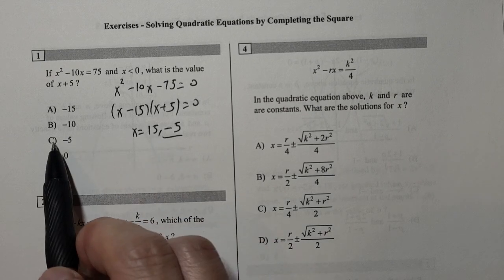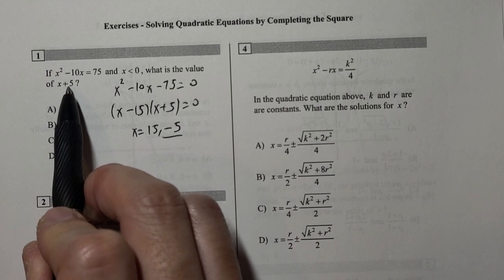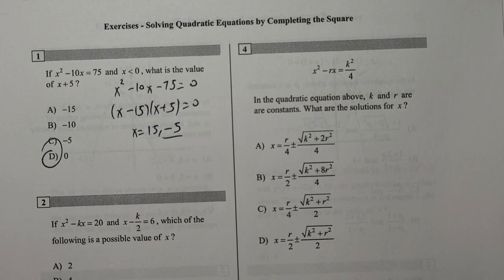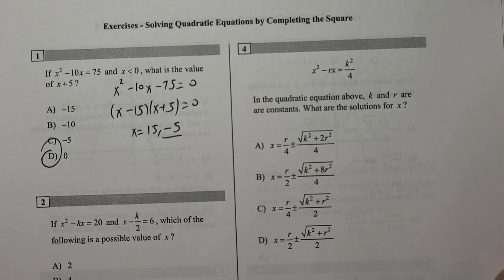And by the way, this is not the answer, so don't be fooled here. They're asking for x plus 5. So minus 5 plus 5, the answer is D. It's 0. It's not negative 5. That's not what the question is asking, so be careful.